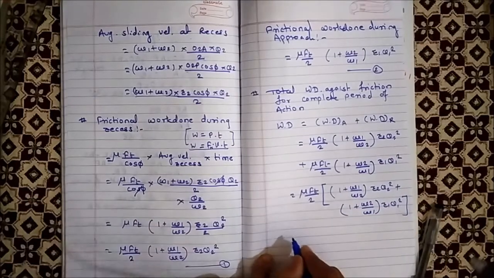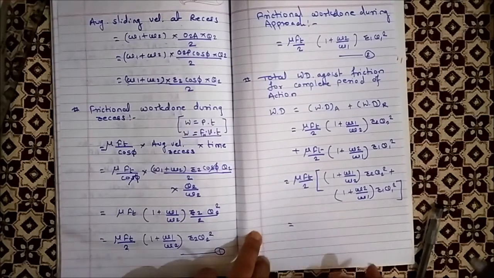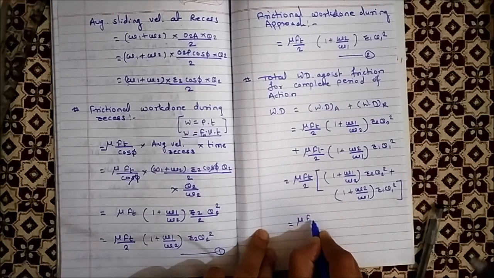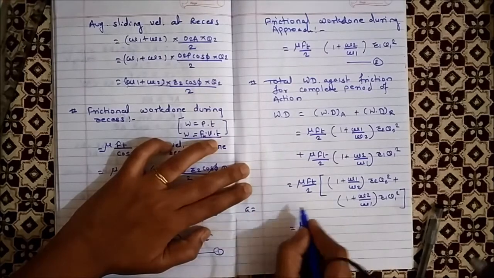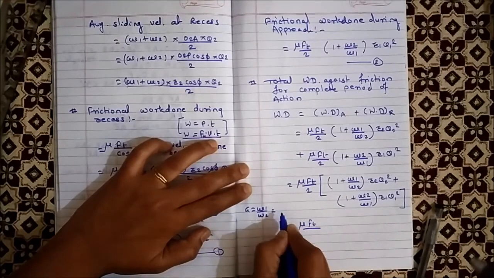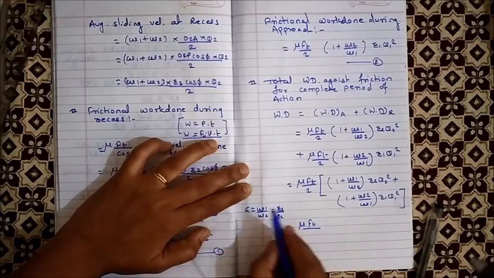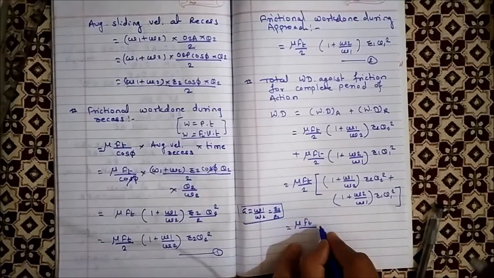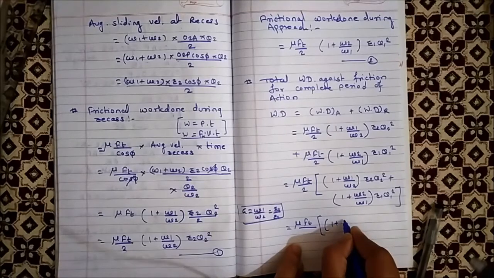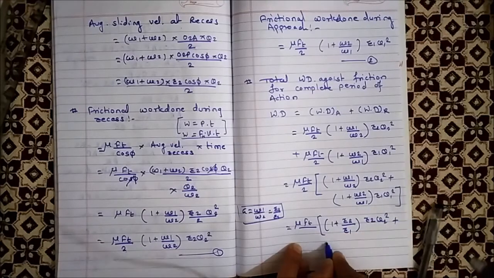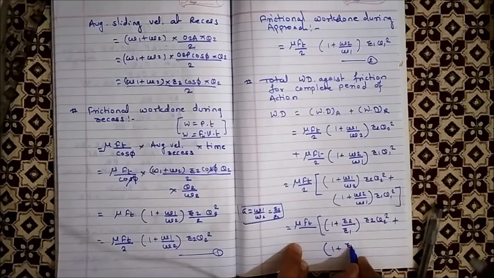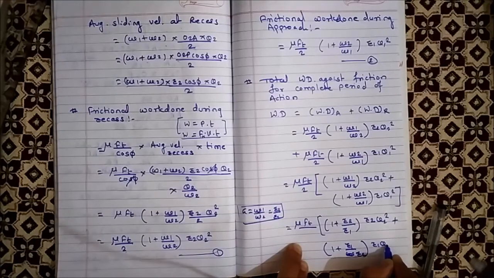Now instead of this omega 1 and omega 2, we can put r1 and r2 by using the gear ratio. So we know that gear ratio G, in terms of omega, is omega 1 upon omega 2, but in terms of r it is reverse, r2 upon r1. So we can put the value of r instead of omega: instead of omega 1 we'll put r2, instead of omega 2 it is r1, multiplied with r2 theta 2 square, plus again 1 plus omega 2 we'll put r1, omega 1 it is r2, r1 theta 1 square.